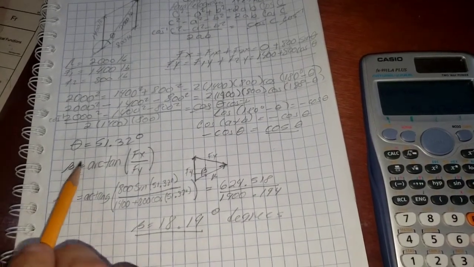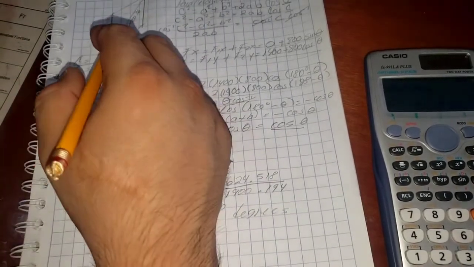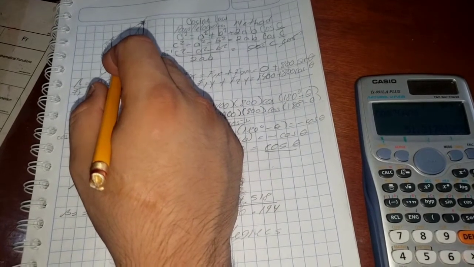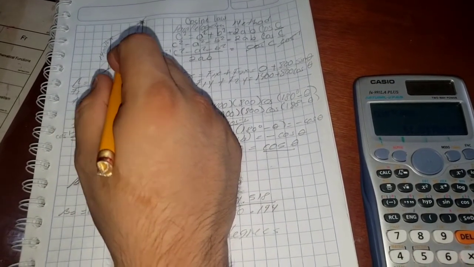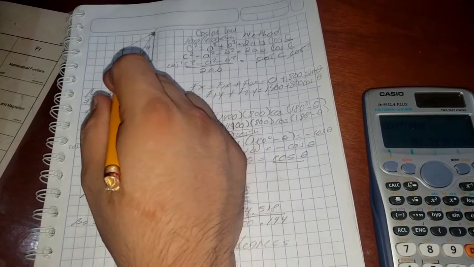And we have theta and beta, that is the separation of the resultant with the vertical.